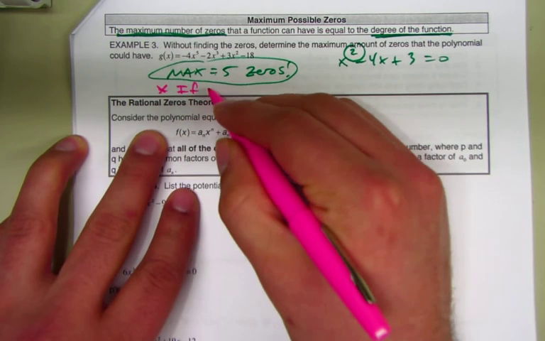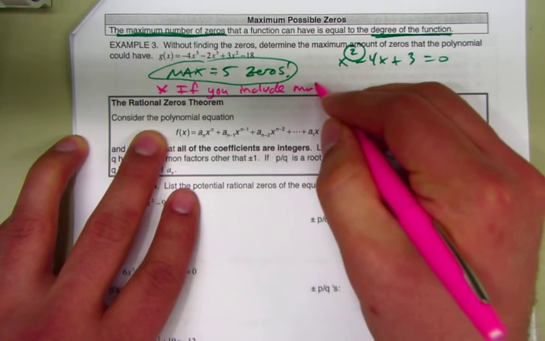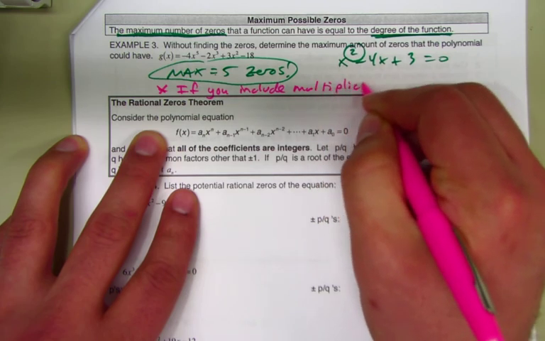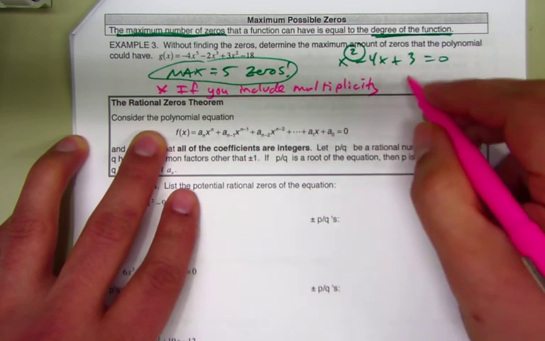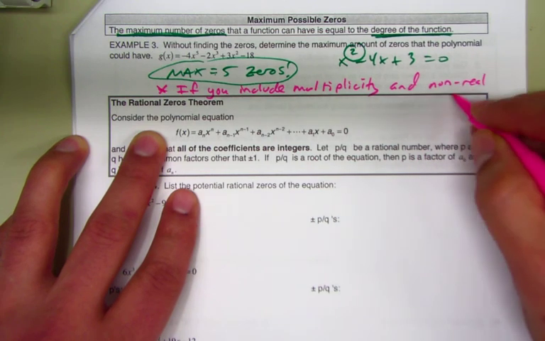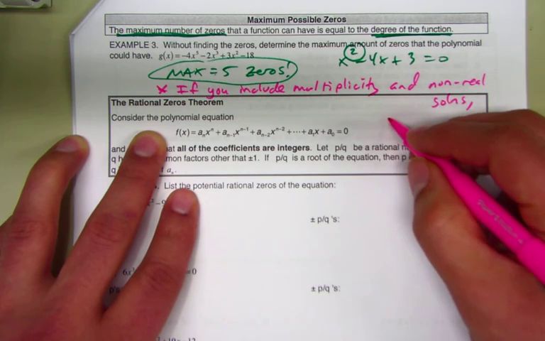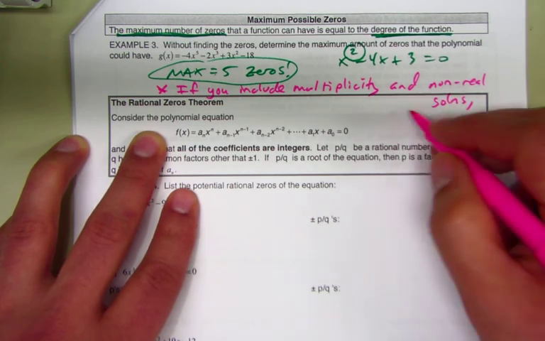If you include multiplicity and non-real solutions, it's guaranteed that there's exactly 5.